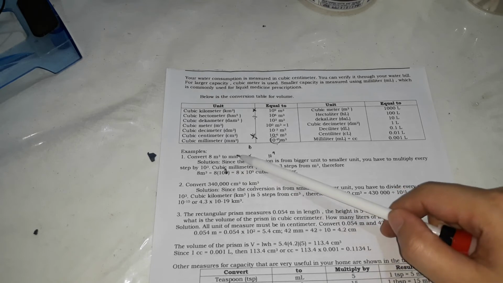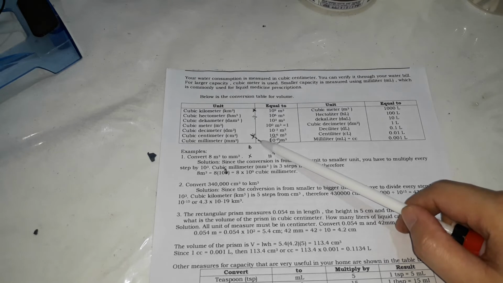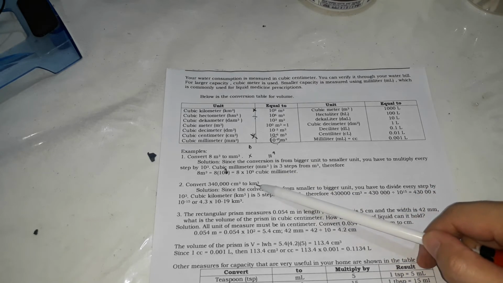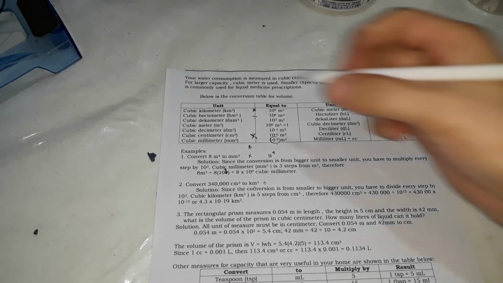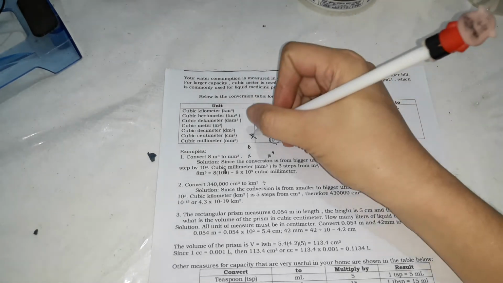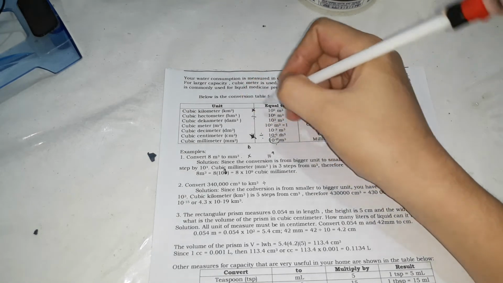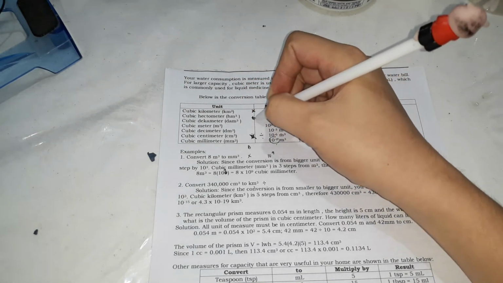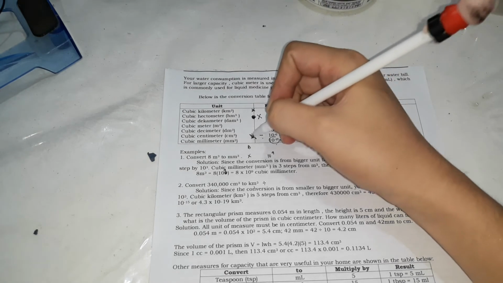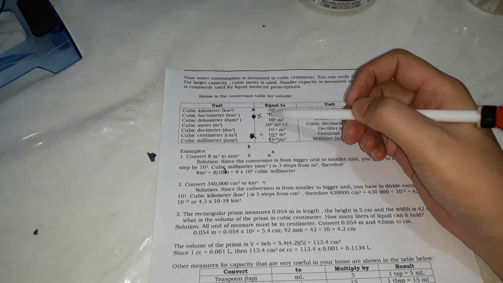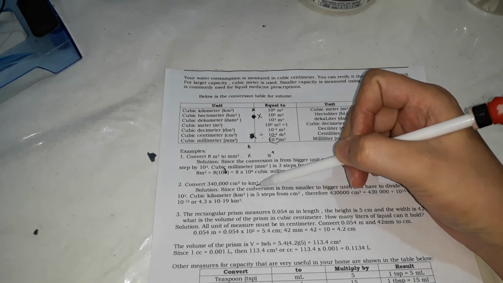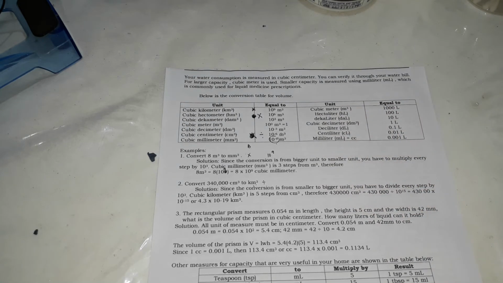But from big to small, it's times. And if small to big, it's divide. Sorry, I really got confused. This one is from small to big, so this is divide. From big to small, since kilometer is bigger than meter, that's times. The first one was actually correct. Again, sorry for that. When it's big to small, that's times. When it's small to big, that's divide.